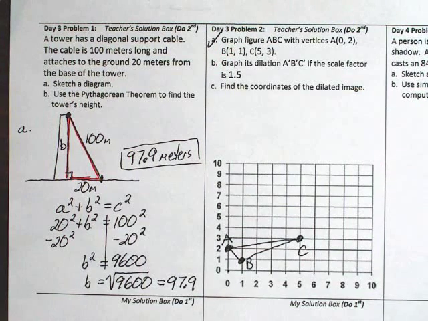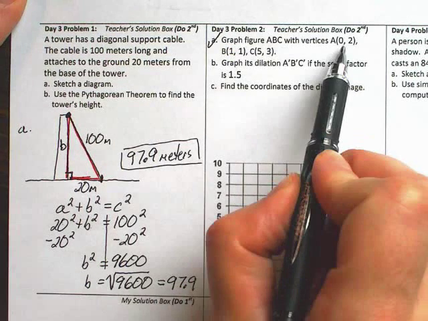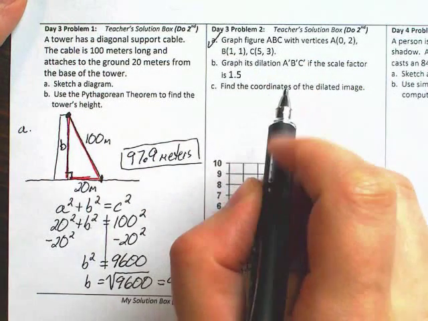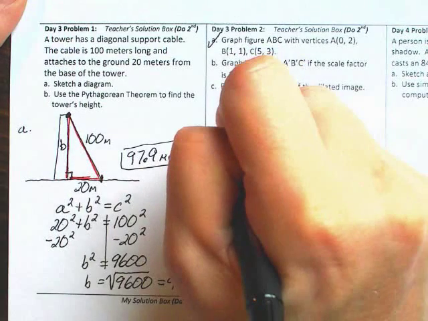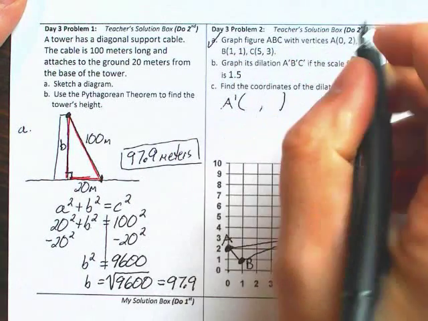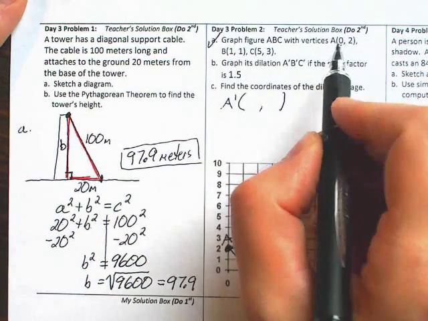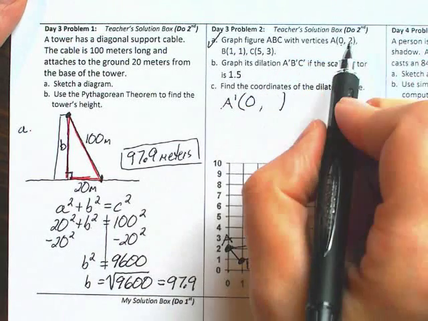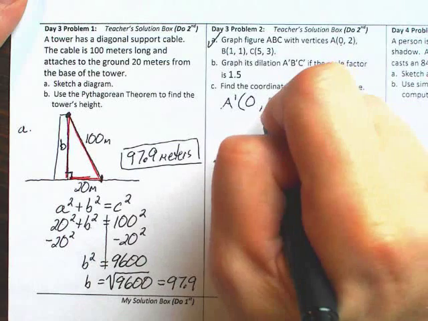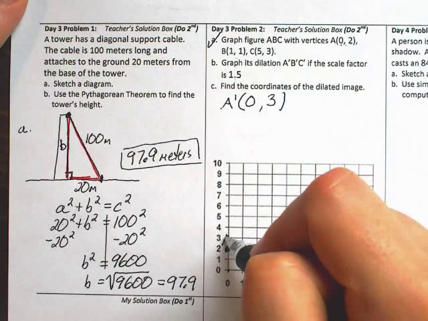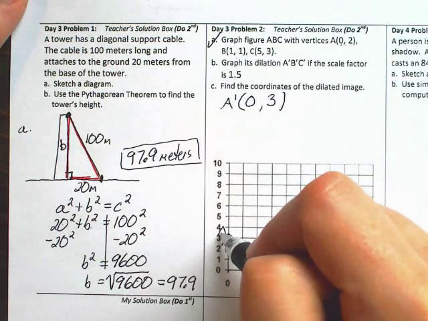Now part B, graph the dilation using a scale factor of 1.5. Let's create a larger triangle, the same shape, but multiply these coordinates by 1.5. That will get us the coordinates of the dilated image. So for A prime, we need to take 0, 2 and multiply by 1.5. 0 times 1.5 is 0, and 2 times 1.5 is 3. So A prime is 0, 3. That is right here, A prime.